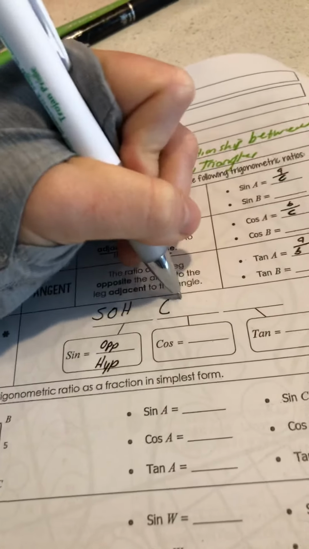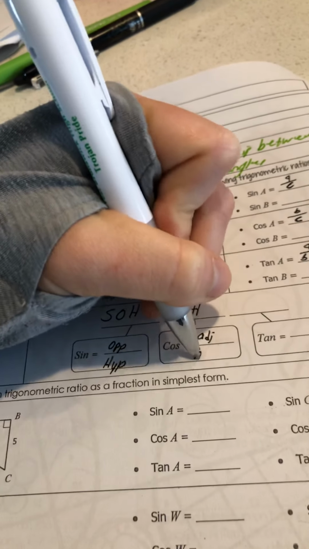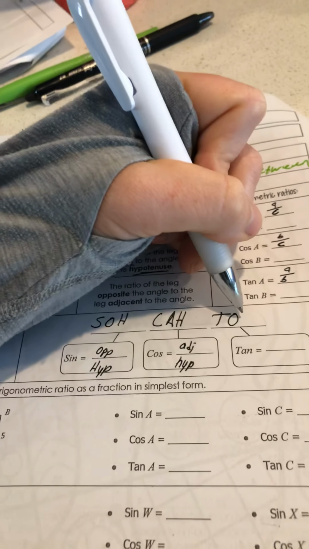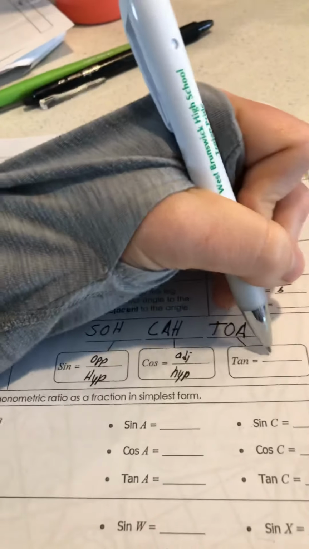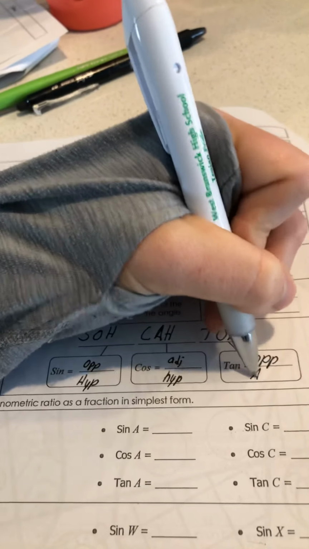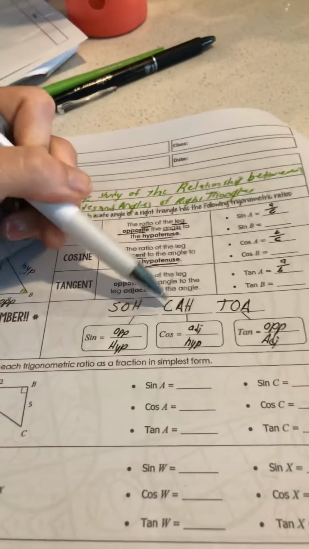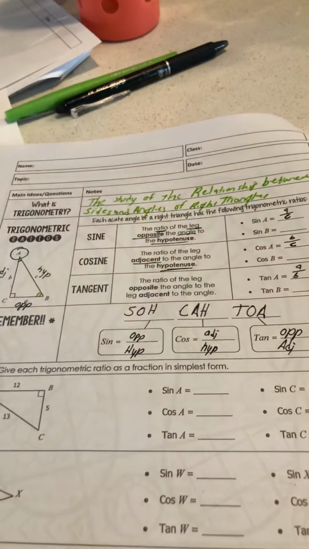Cosine, caught another hippie, that's the adjacent over the hypotenuse. And tangent, tripping on applesauce. That's the opposite over the adjacent. Okay, some old hippie caught another hippie tripping on apples. Because that's what hippies trip on. They trip on apples.